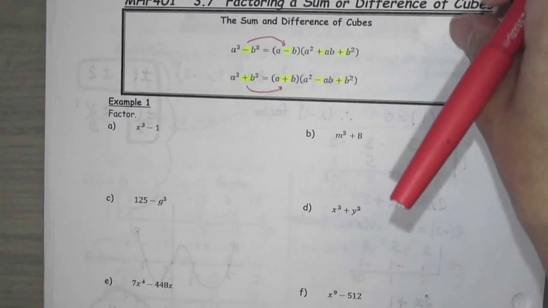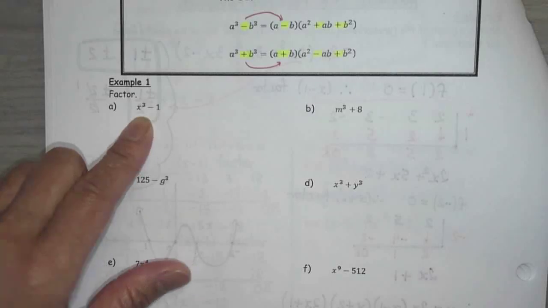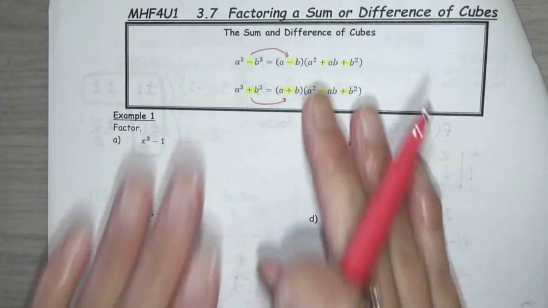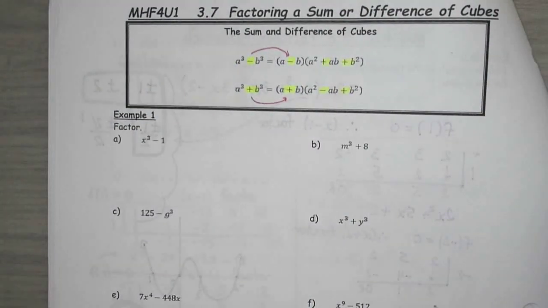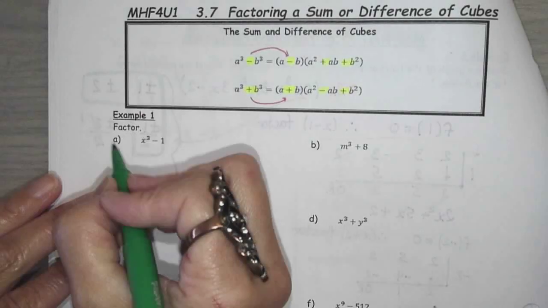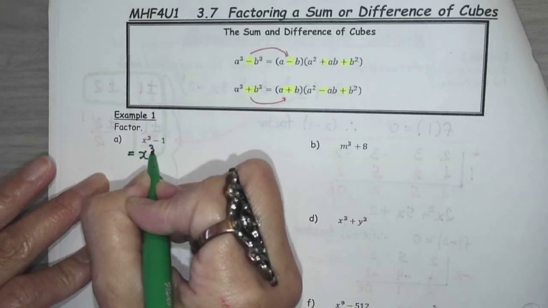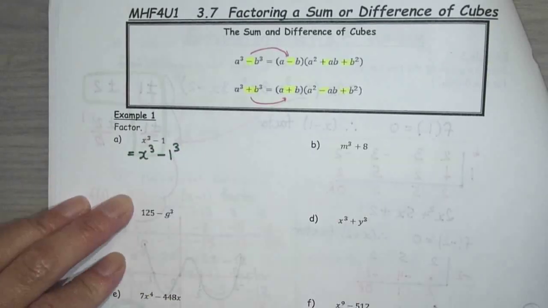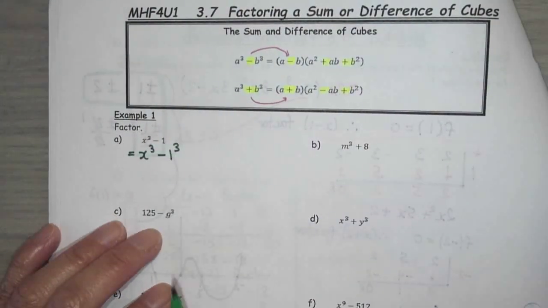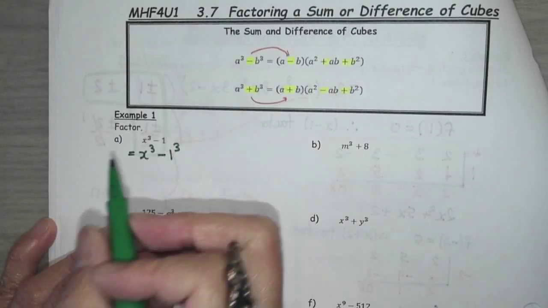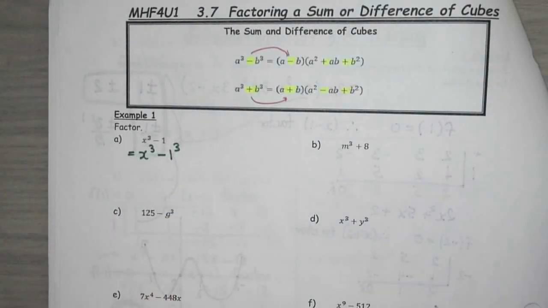So usually when I get this, I rewrite this. Just so we can follow this pattern up here, you don't have to rewrite it, but I'm going to show you how I rewrite it. So I take this guy and I go like this: this is the same thing as x cubed minus 1 cubed. You don't have to rewrite it, but I'm just showing myself that it's actually 1 times 1 times 1, which is why it is a difference of cubes.